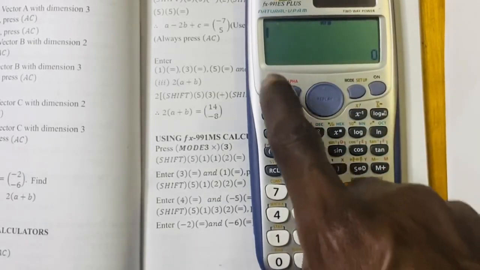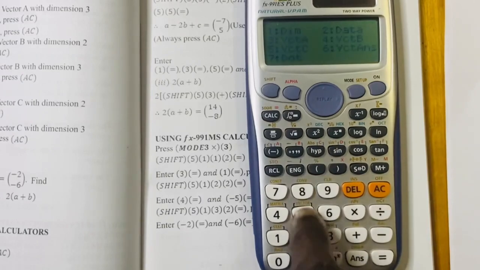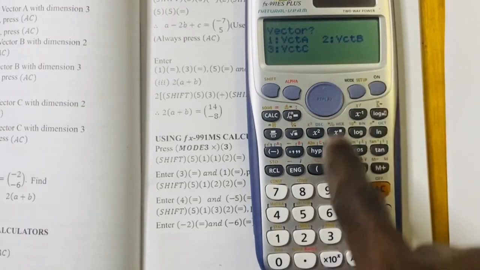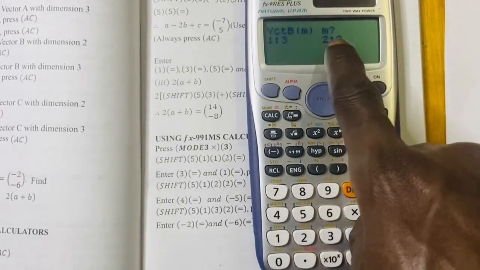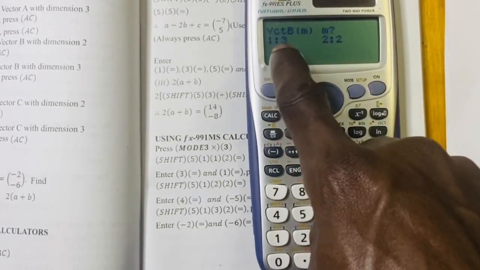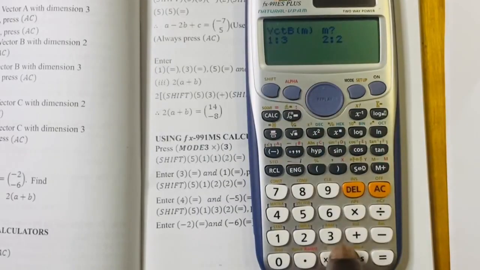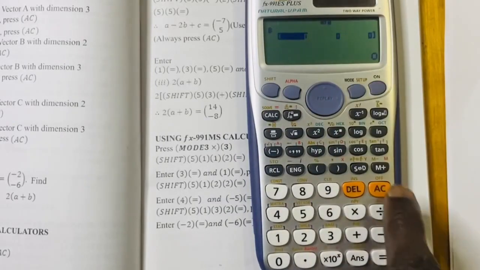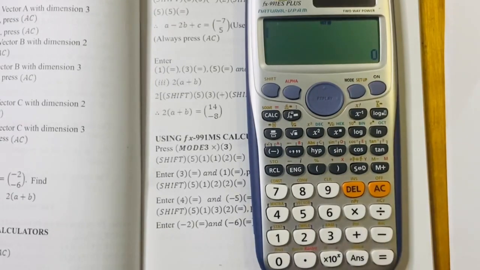And when you come back again, shift 5, then 1 is the dim, then you select 2 as the dimension, and you take 1 as 3 dimension for vector B. That's it. It's very simple. So now we know a vector and 8 dimensions and where we can access vectors on the calculator.